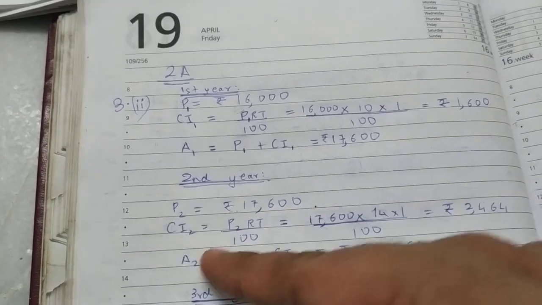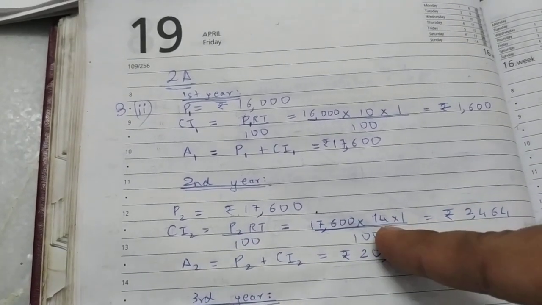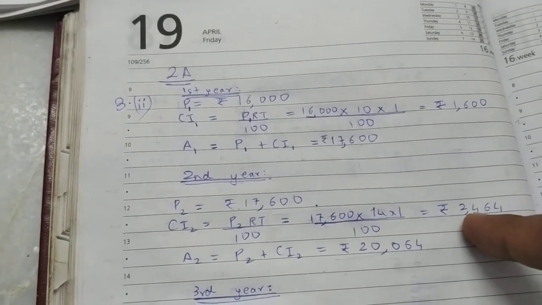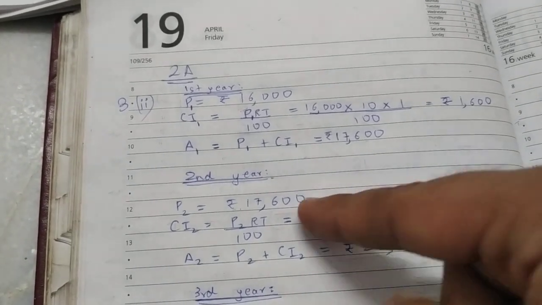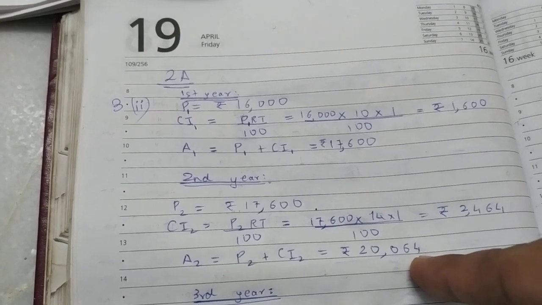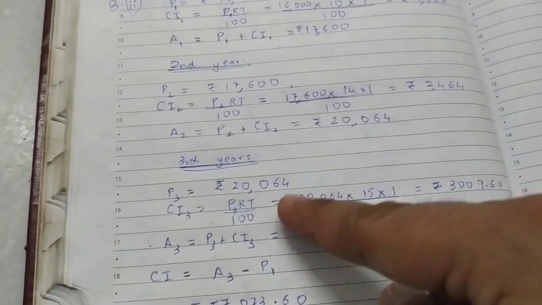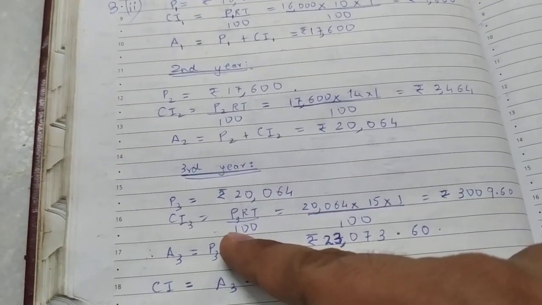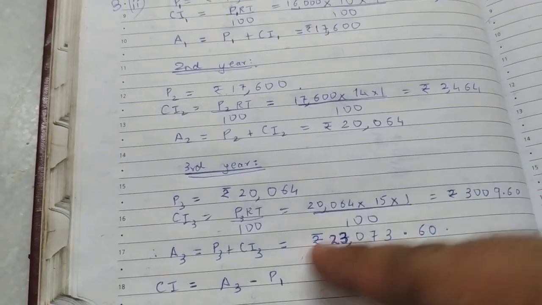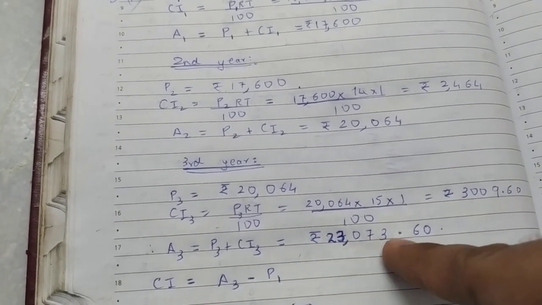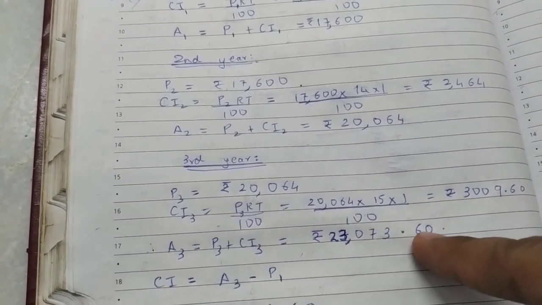On this, again, compound interest is to be calculated here. The rate changes as given in the question, but the time is the same, 1 year. We get the compound interest, add it to the principal, and that becomes the amount for the second year. This now becomes the principal for the third year. Calculate the compound interest in a similar fashion. We get the final amount in the end as 23,073.60. This is what is asked in the question.